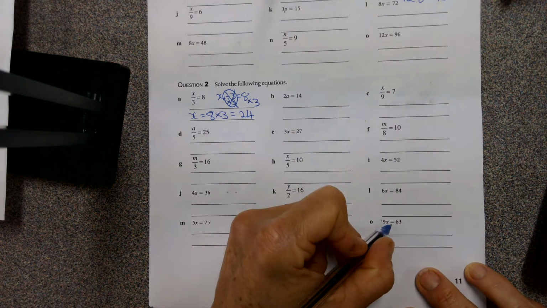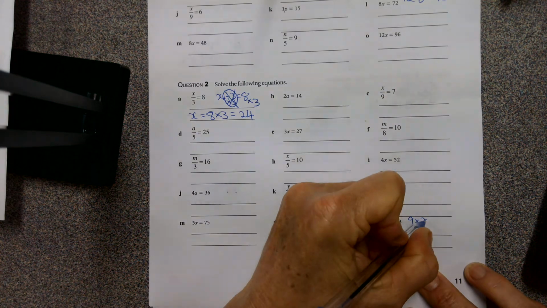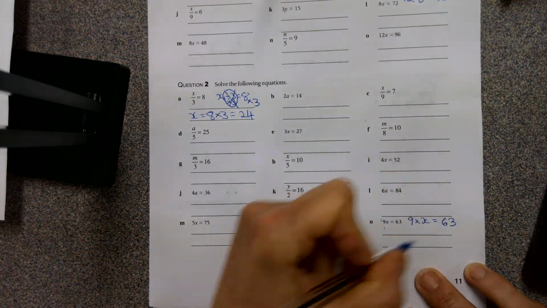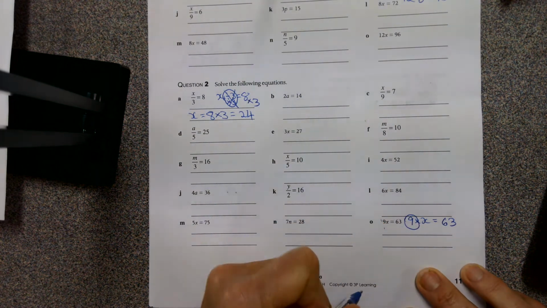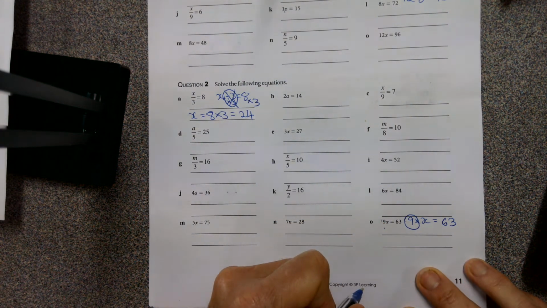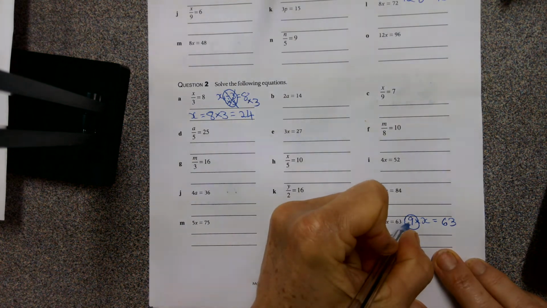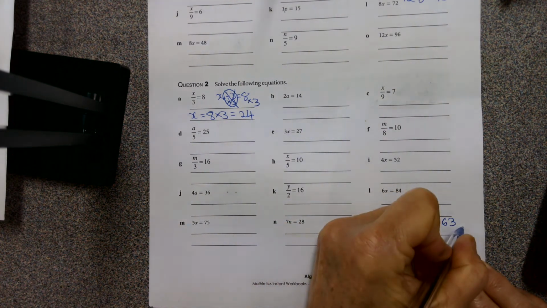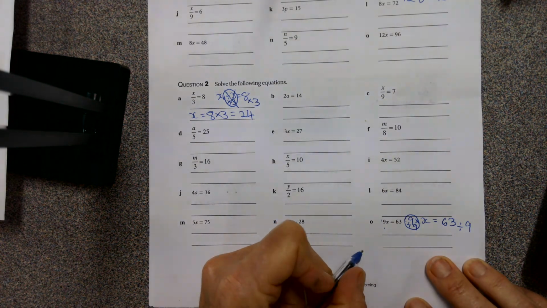That's 9 times x equals 63. So we'll write that out. 9 times x equals 63. We want to get x on its own, so we've got to get rid of the times 9. The opposite of multiplying by 9 is divide by 9. So we'll do that to both sides. Just remember, what you do to one side, you must do to the other.